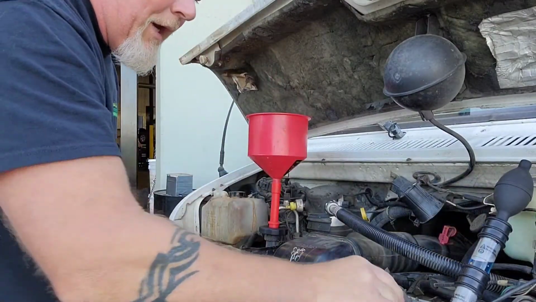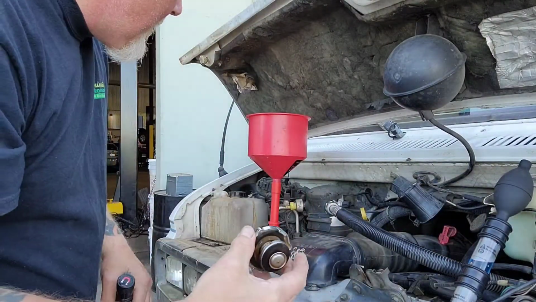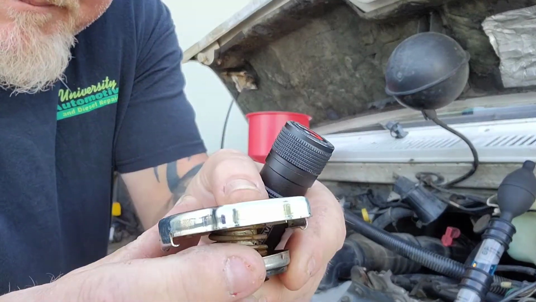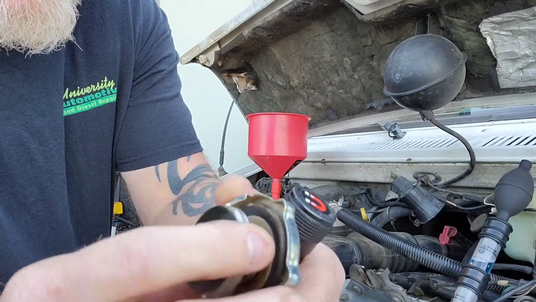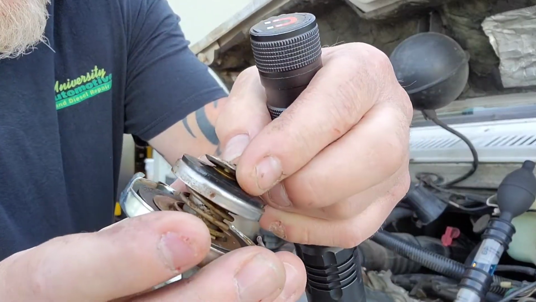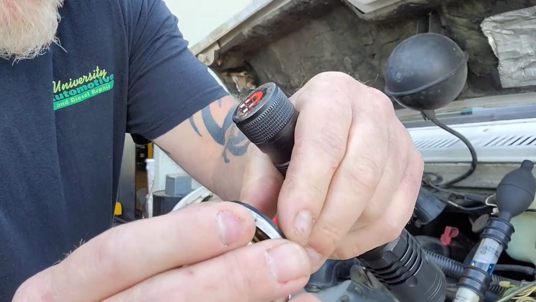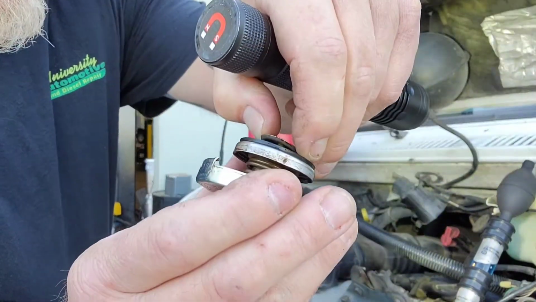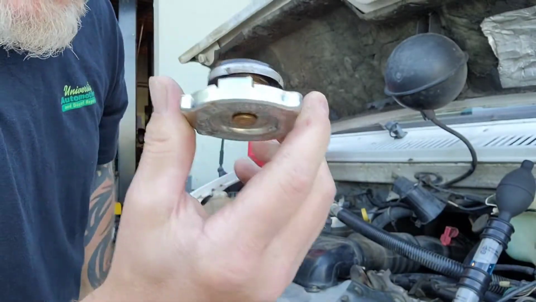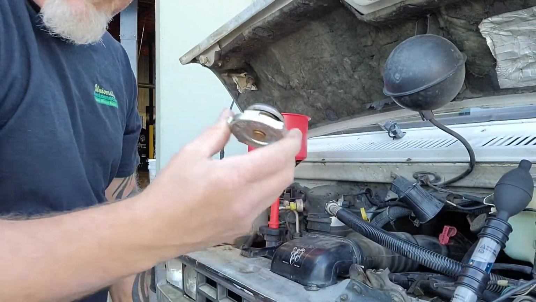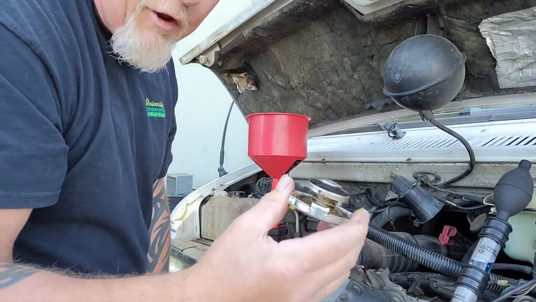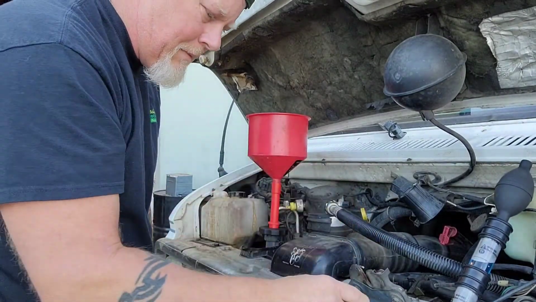The first thing I noticed right off the bat is the radiator cap is not good. See that? Anytime you do cooling system work, anytime there's an overheat, anytime there's an iffy engine or anything like that, replace this always. It's like a thermostat. When you're doing cooling system work, it's a good idea to replace the thermostat while you're in there and the system is empty.